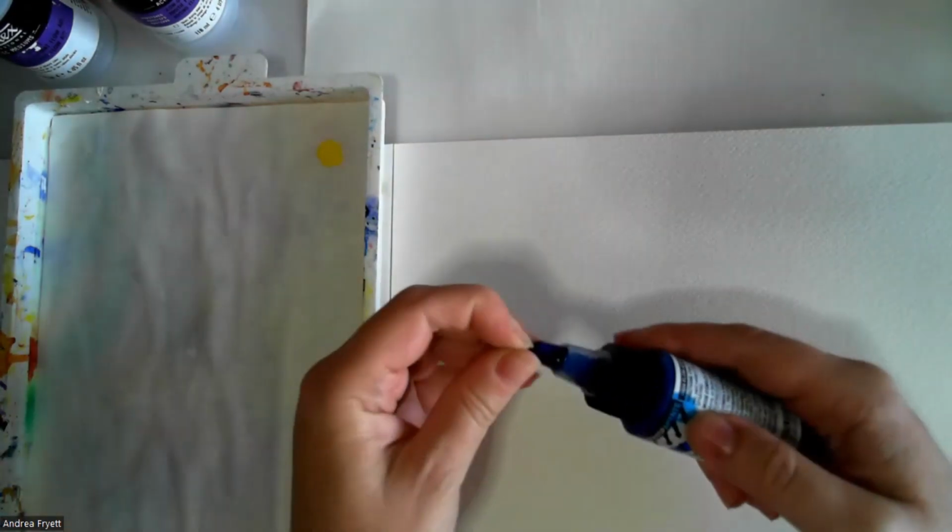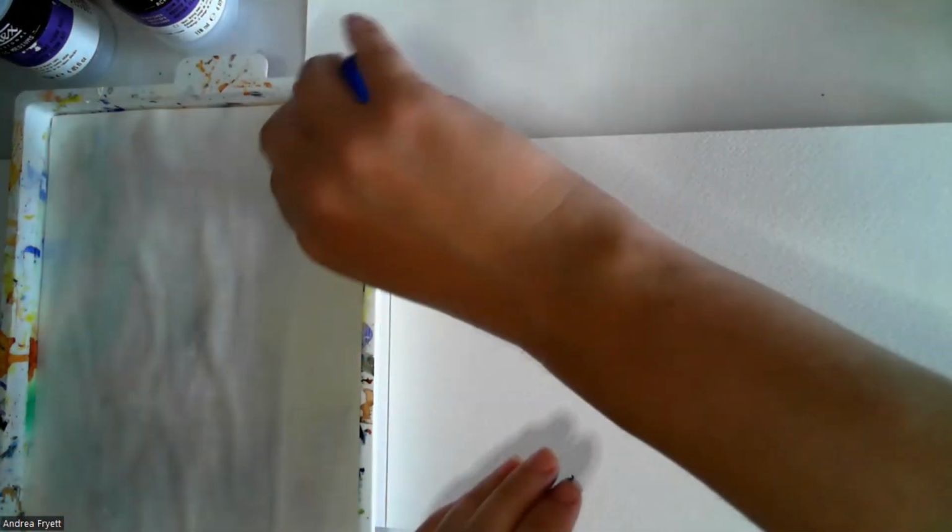I will take a little bit of blue. So this is a green blue. This is quite high staining. So this is something else you're gonna have to pay attention to, and you'll sort of get to know it with the paints that you have. Some pigments are very high staining and some pigments are less staining, and the higher staining pigments tend to overpower the lower staining pigments.